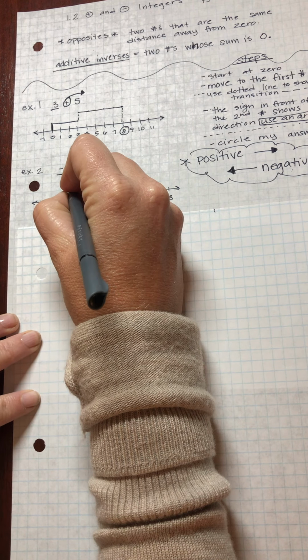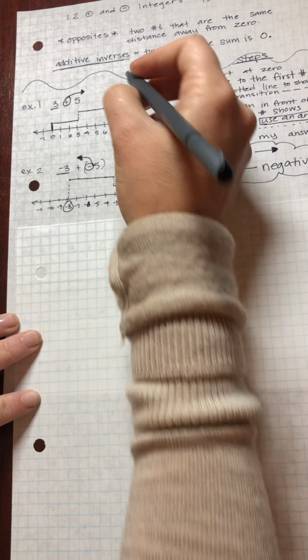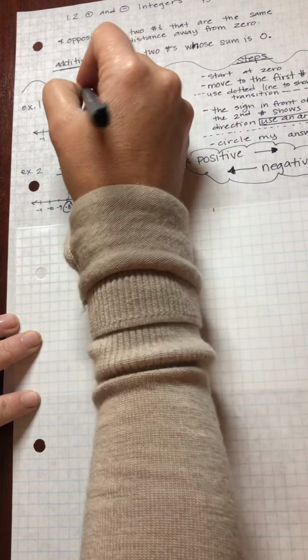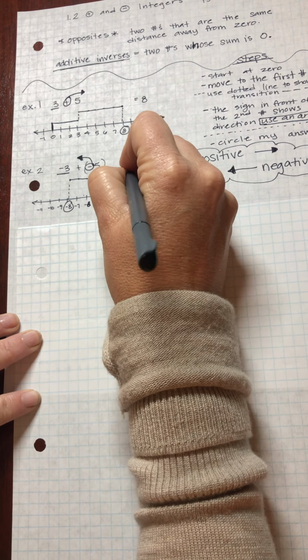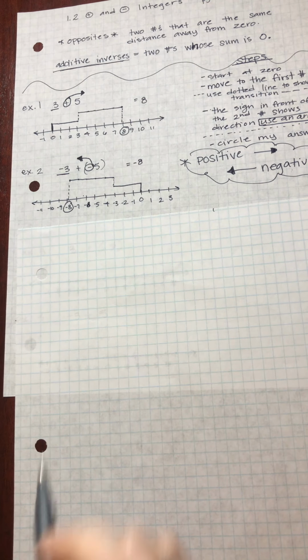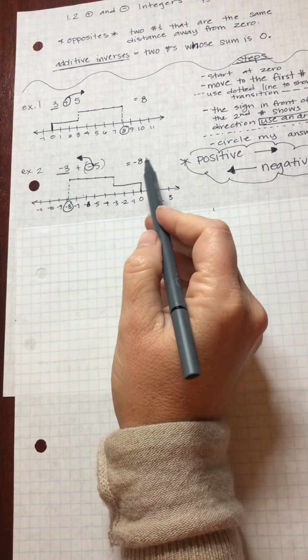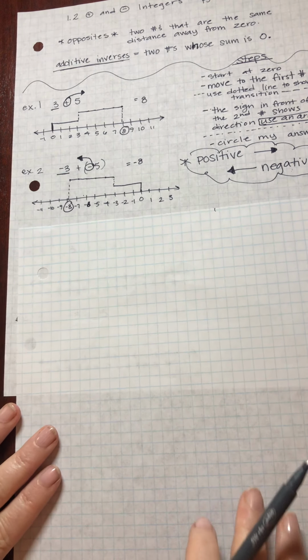Go transition, my dotted line, and circle my answer. I didn't put an answer. The number line is the majority of your answer, but you should also include it. So when you circle it, that's fine, or you can add it up here. Okay, hope you guys are still with me.